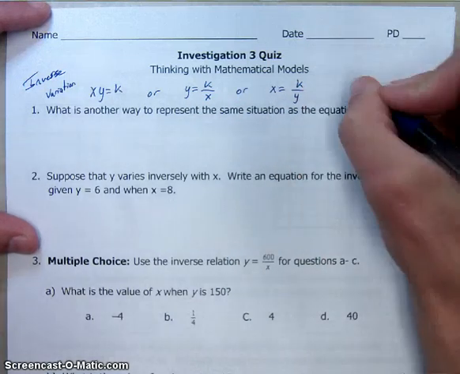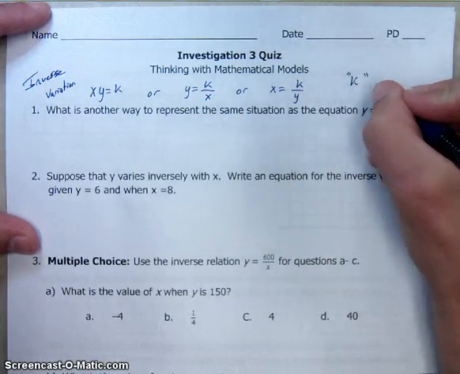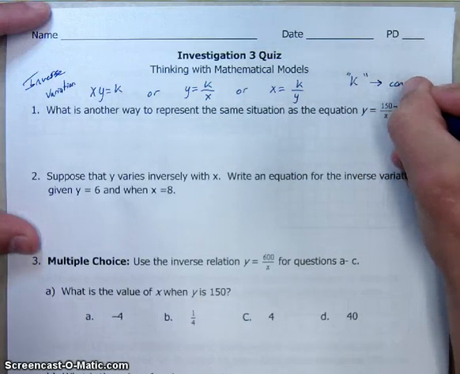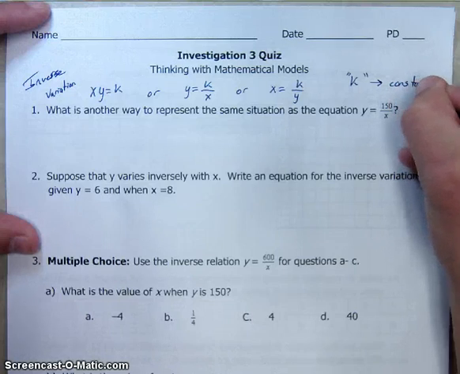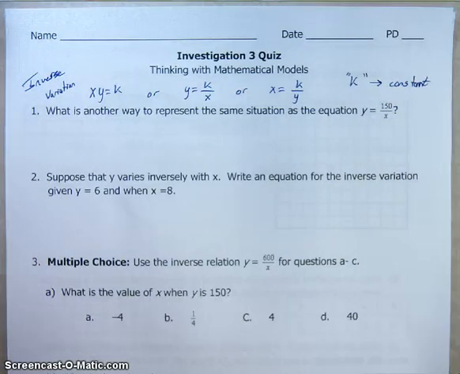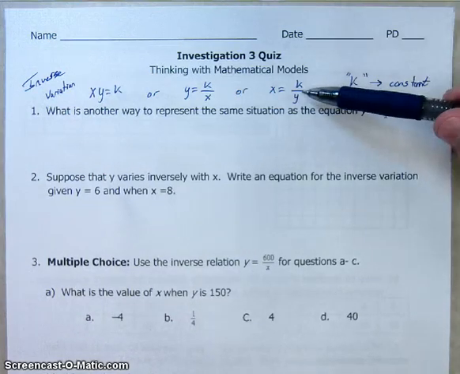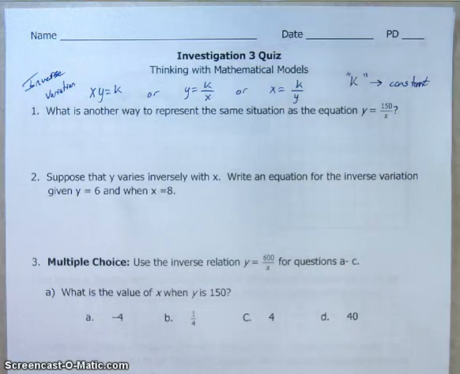And if you want to make a little note that k is a constant. All these things we know, and we can use this fact by using all these different equations here. Some will work in better situations than others, but all three of these represent the same thing.